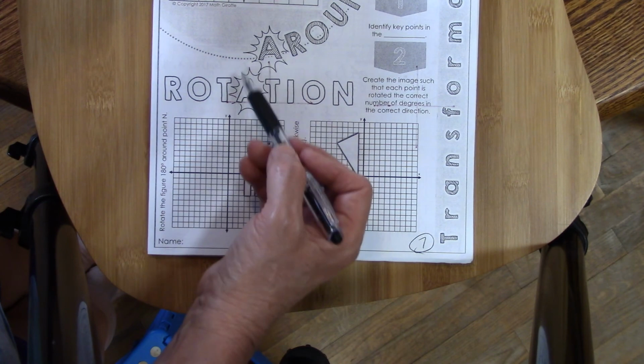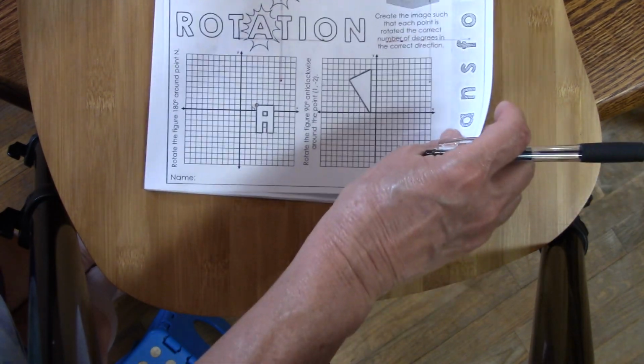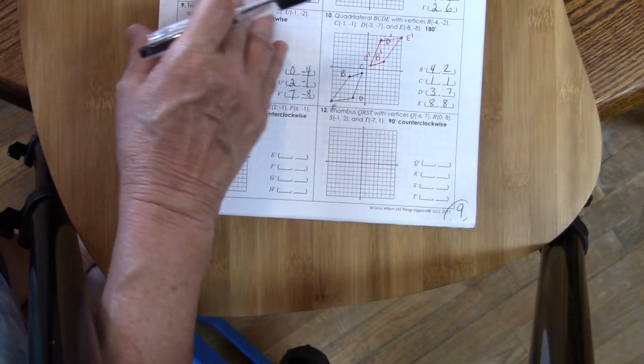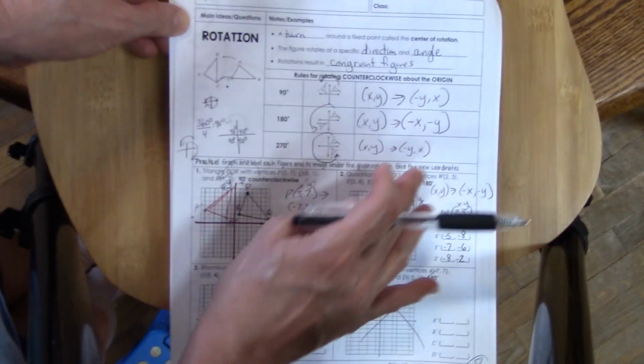You see how it says rotation? It's got an A in it. Rotation means you're going around. You're going around some center. You're moving something around the center of rotation. Now, if you would, in your packet, turn to page 8, and we're going to talk about this a little bit.